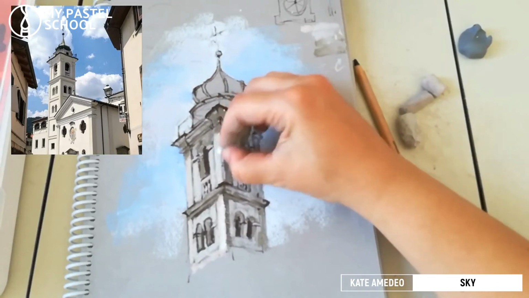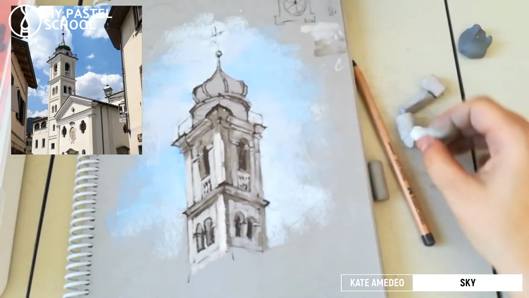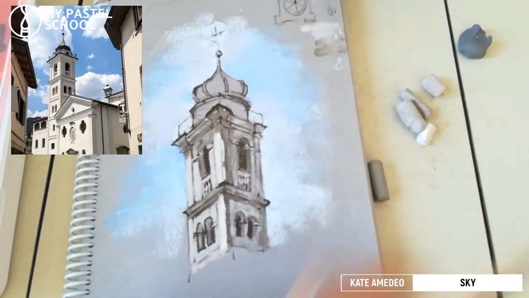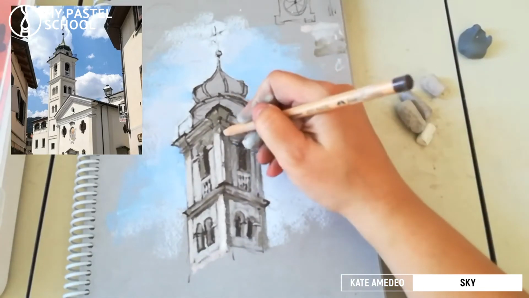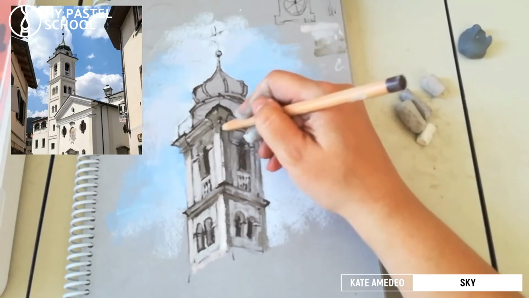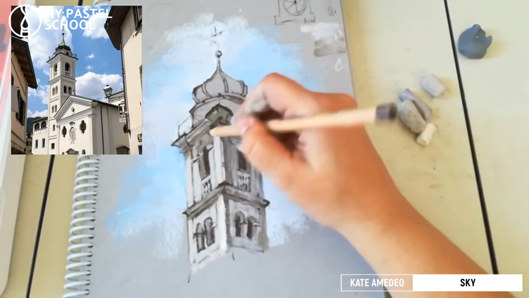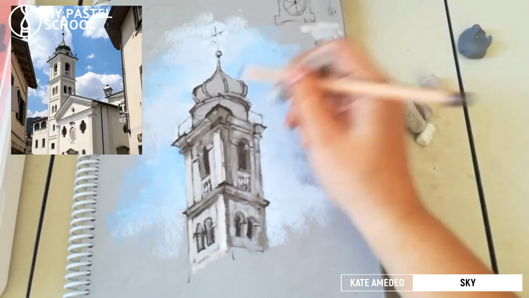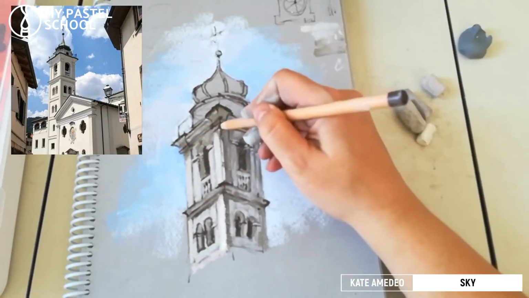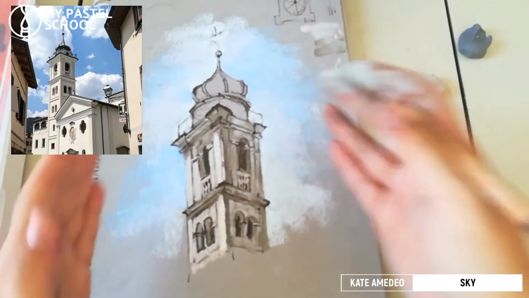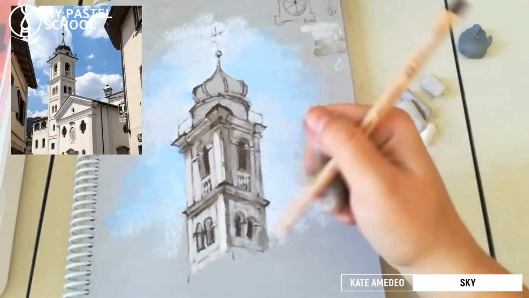Here you can use a pencil if the layer of the pastel is not too thick, and you can see how immediately this creates the illusion of 3D, that kind of pulls this corner closer towards us.